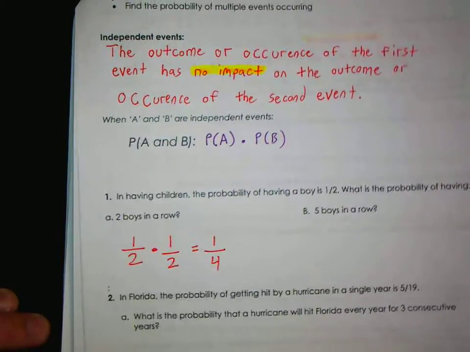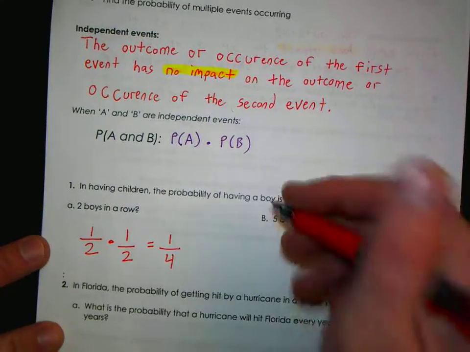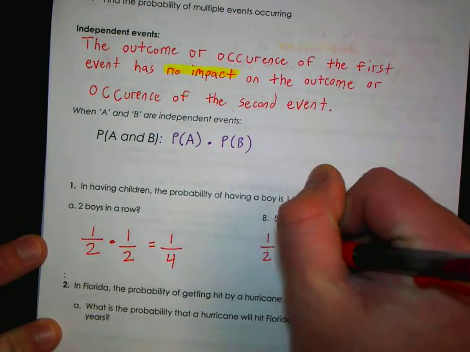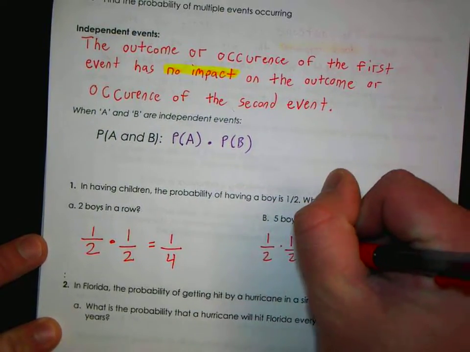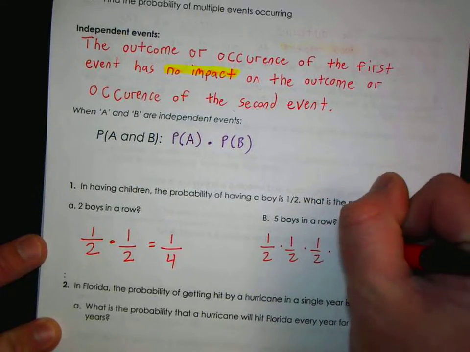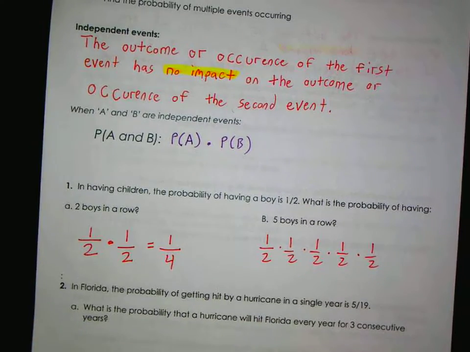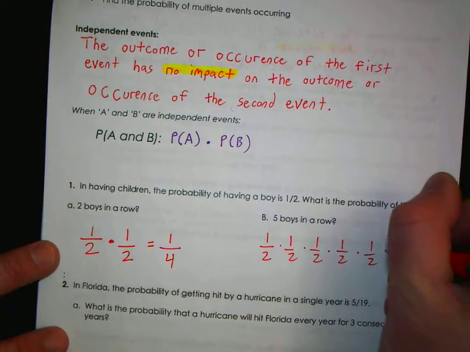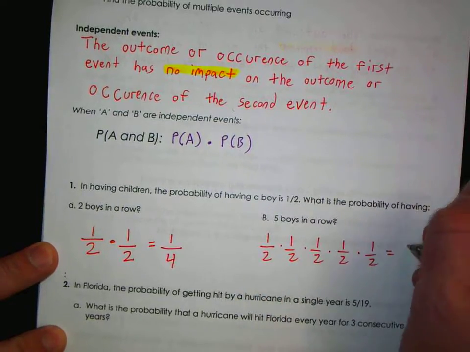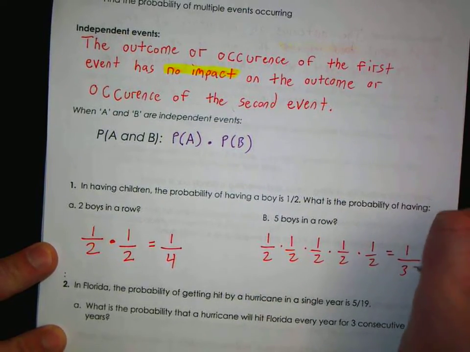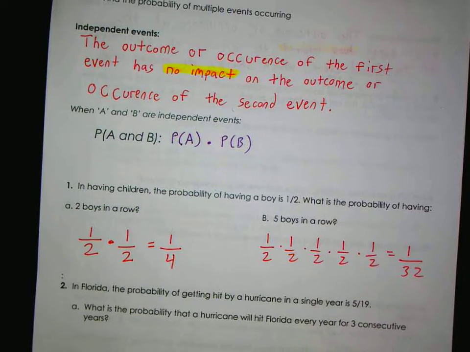Now, 5 boys in a row, then it'd be 1/2 times 1/2 times 1/2 times 1/2 times 1/2. Or you could have just done 1/2 to the 5th power. 2, 4, 8, 16, 32. 1 out of 32.